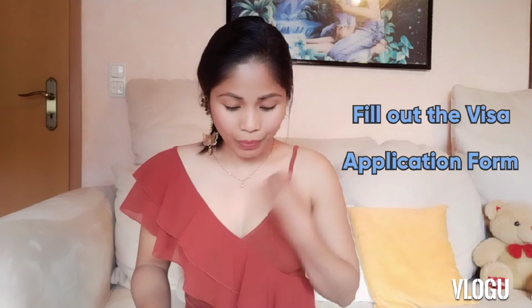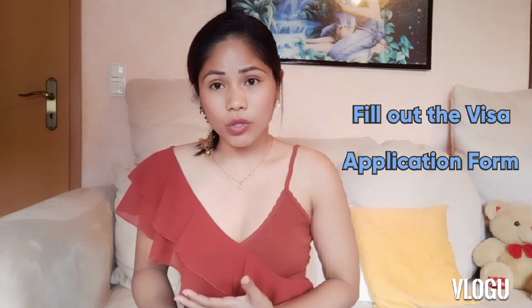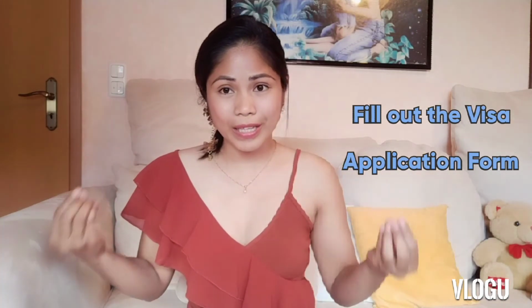Next step for you is to fill in the visa application form correctly and honestly. So huwag kang magsisinungaling and always check your form if all the information is correct and wala kang na-miss na information.